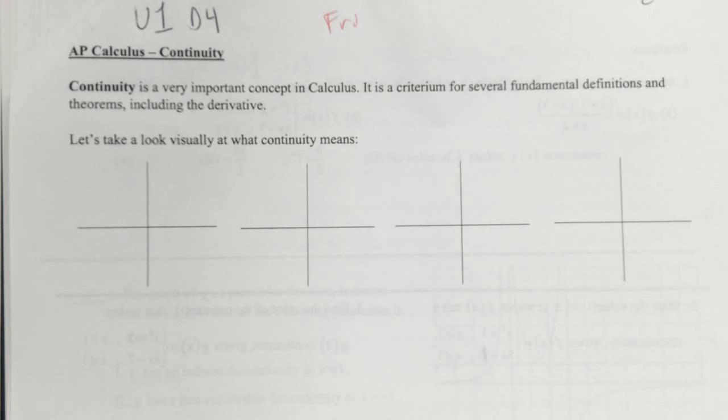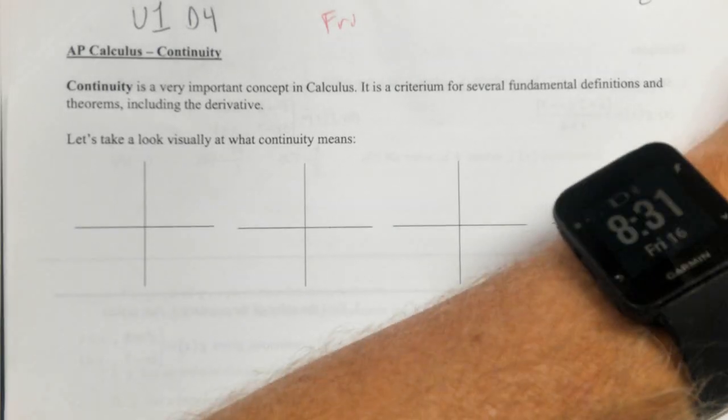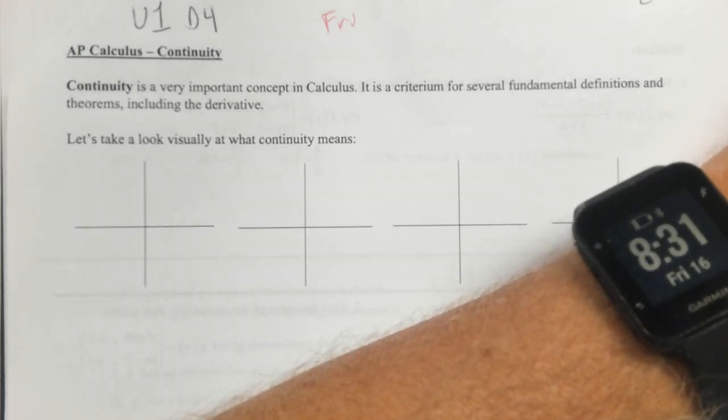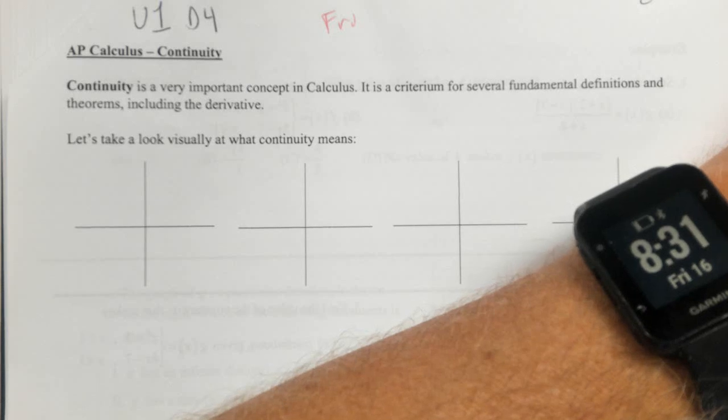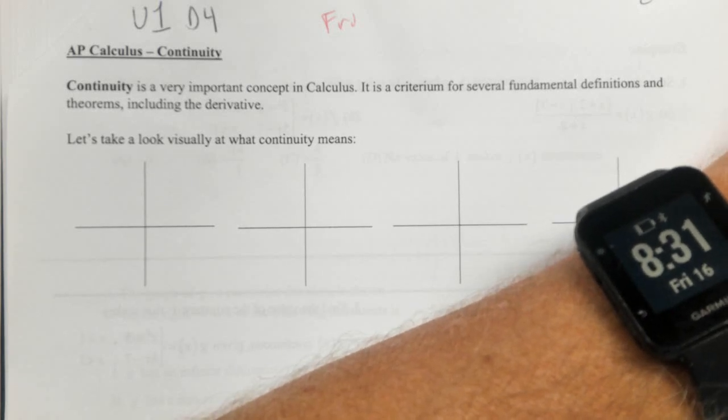Friday. Why is my face frozen down there? That's interesting. Try again. There we go.